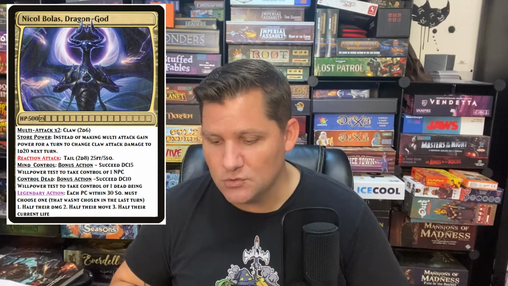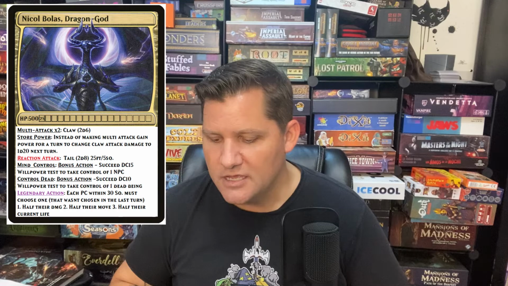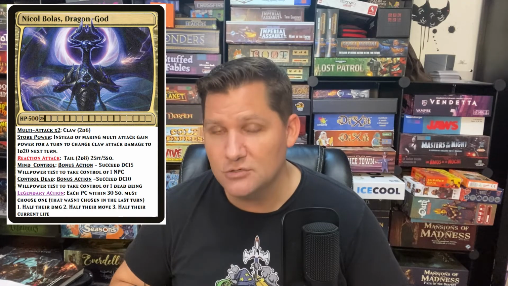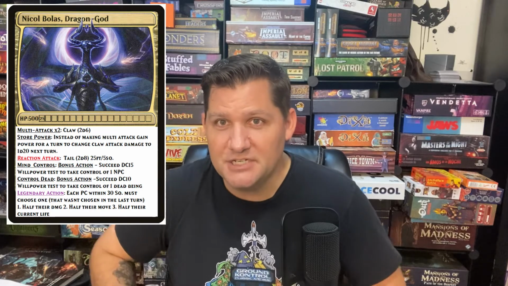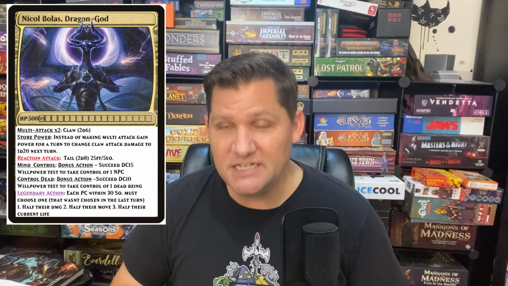Then he's going to store power. Instead of making the multi-attack, he gains power for a turn to change the claw attack damage to 1d20 next turn. This is him pulling in energy, pulling in black, red, and blue mana, and using it to do a mega hit next turn. So he pretty much skips a turn and changes that 2d6 into a 1d20.